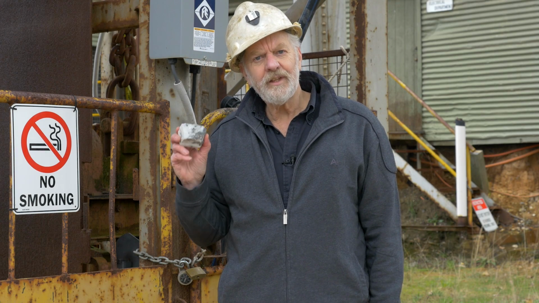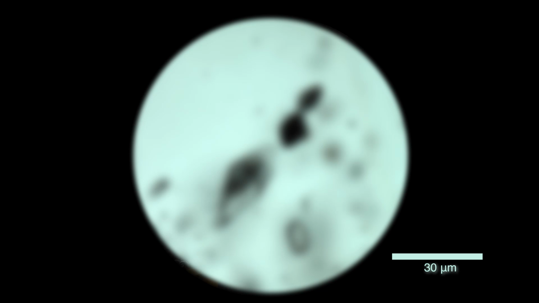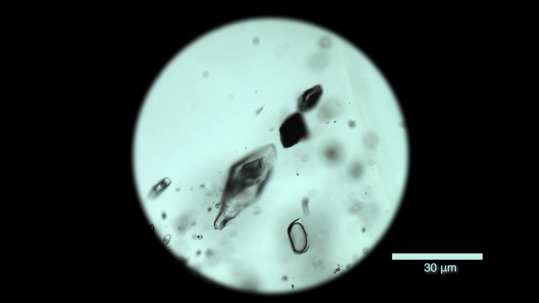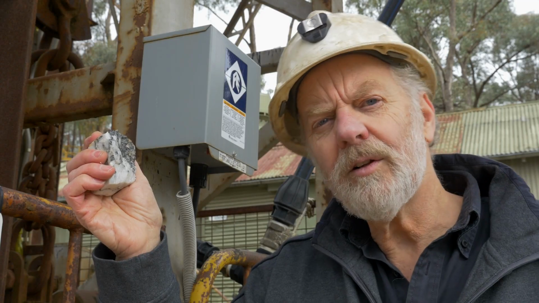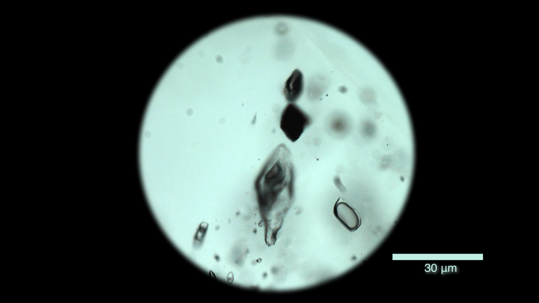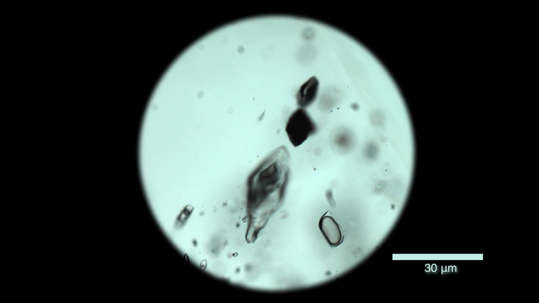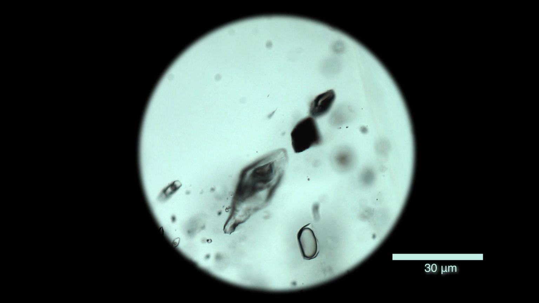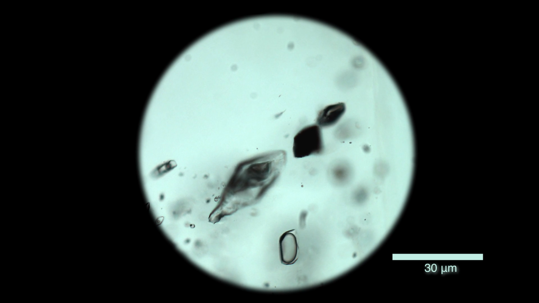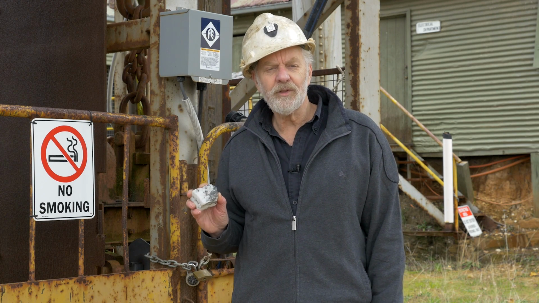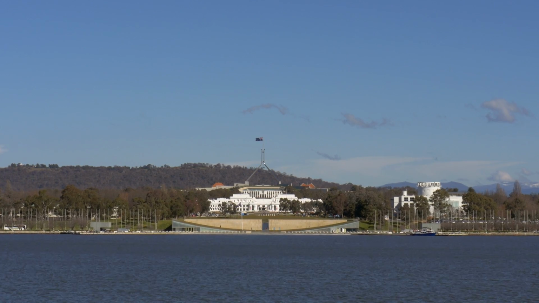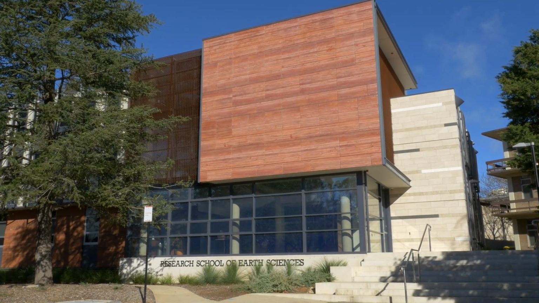Tiny samples of the original fluid are preserved as microscopic inclusions. In this sample, the fluid inclusions are over 400 million years old, but they can still be probed and studied. And they can reveal so much about that original ore-forming fluid, its composition, and its likely origin. One of the best researchers in this field has worked at this mine and has studied these fluid inclusions. I went to Australia's capital, Canberra, to catch up with Professor Stephen Cox to learn more about these fluids.